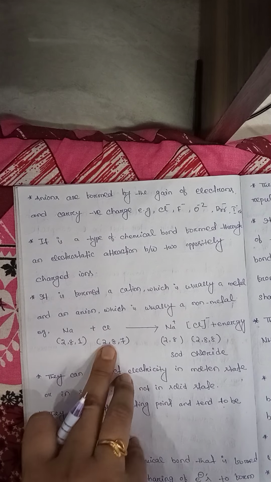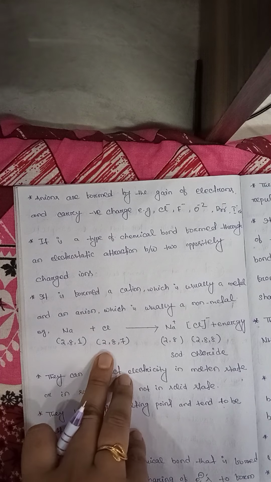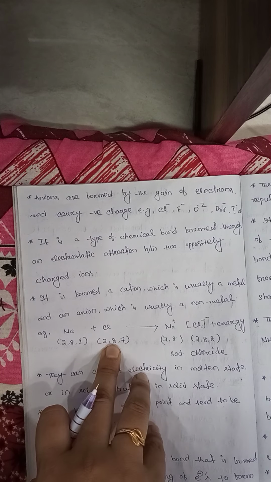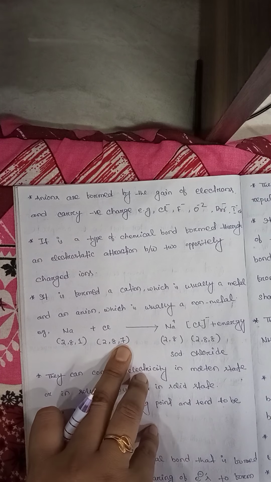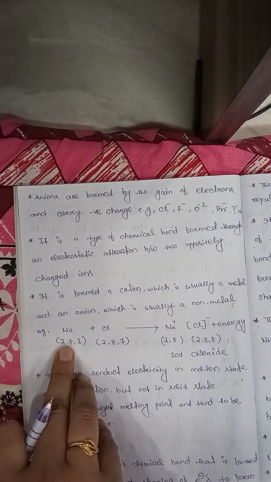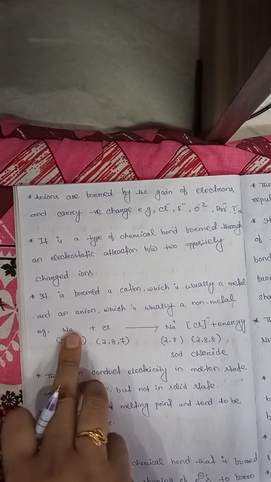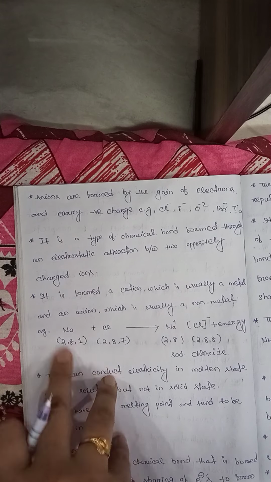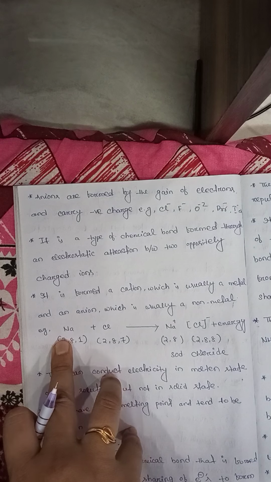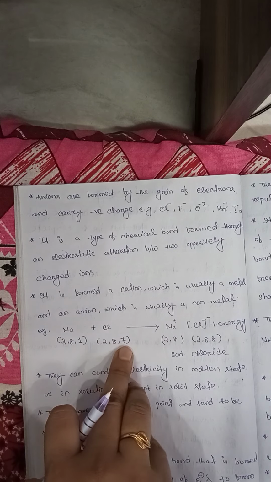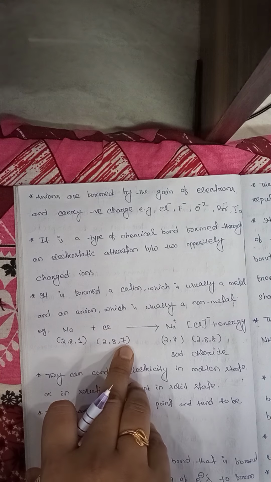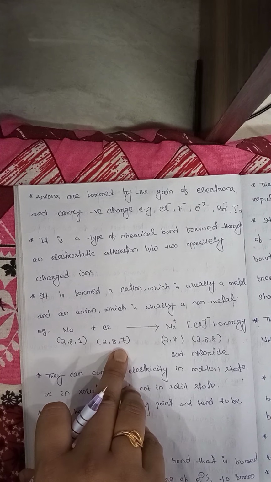And chlorine has atomic number 17, which we discussed as 2, 8, 7. If sodium gives one electron to chlorine, it completes its octet state. If chlorine gains one electron from sodium, chlorine also completes its octet state.